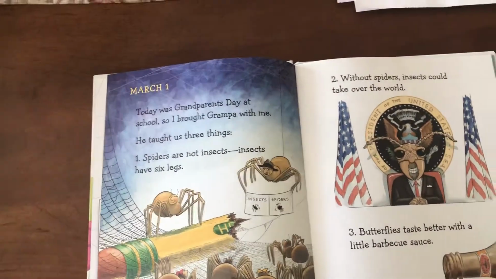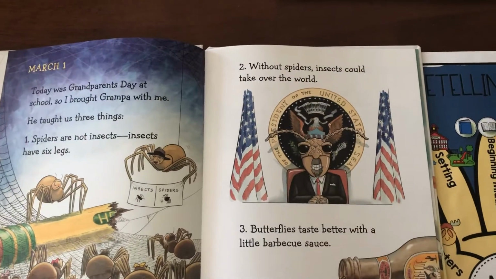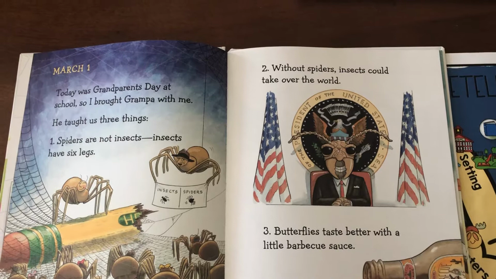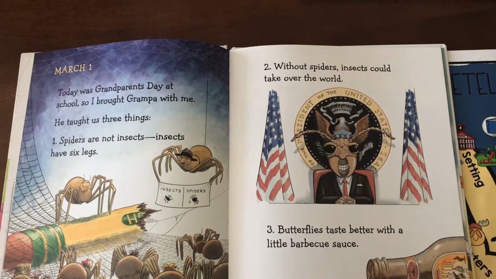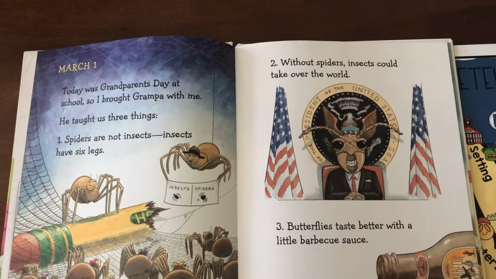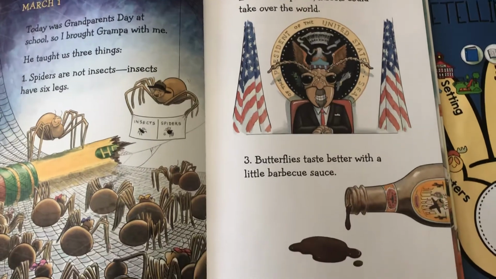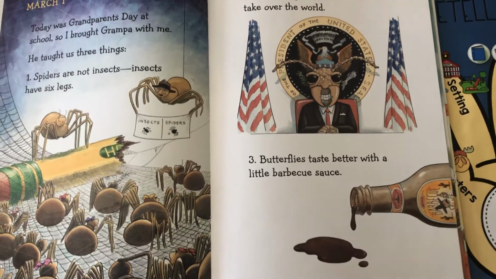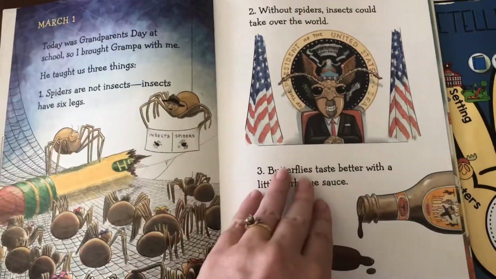"Number 2, Grandpa taught us, without spiders, insects could take over the world." And we learned that the other day too, because spiders actually eat lots of insects. "And number 3, Grandpa taught us butterflies taste better with a little barbecue sauce." That's silly.